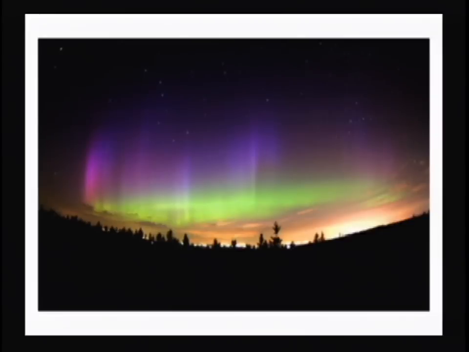I have seen them here down in Missouri, in Springfield, and usually by the time I see them here, they're really red, not those phenomenal, beautiful colors. Notice that you can see the stars through the northern lights. So we have the northern lights and the southern lights, and they're just interference from the solar winds running into our Van Allen belts, our magnetic field.